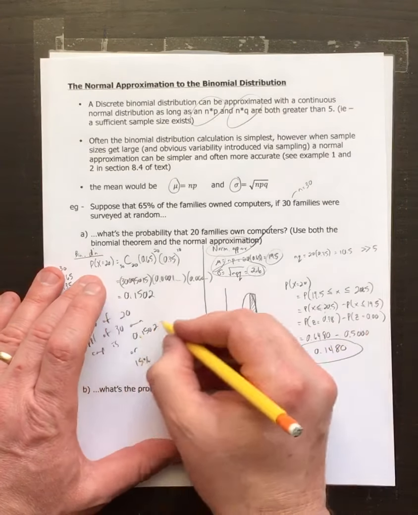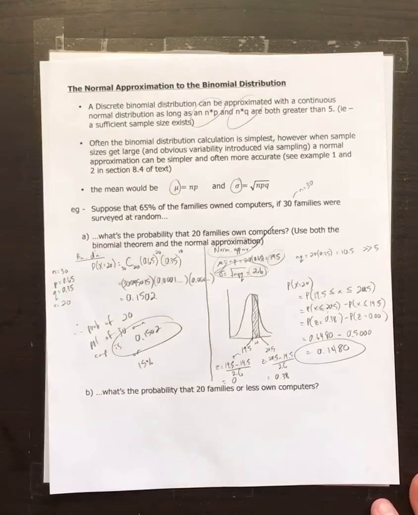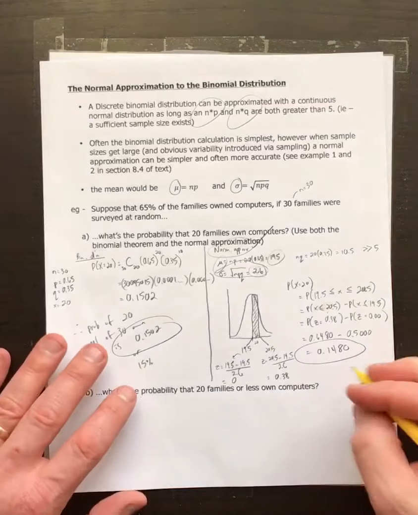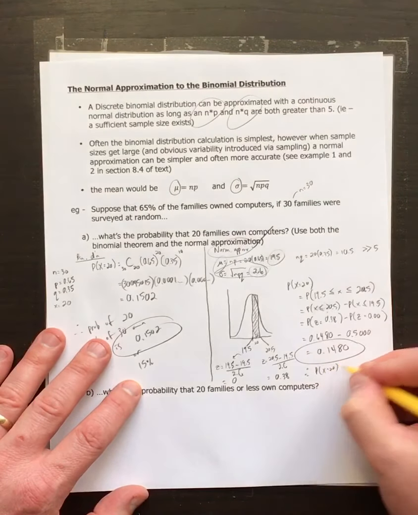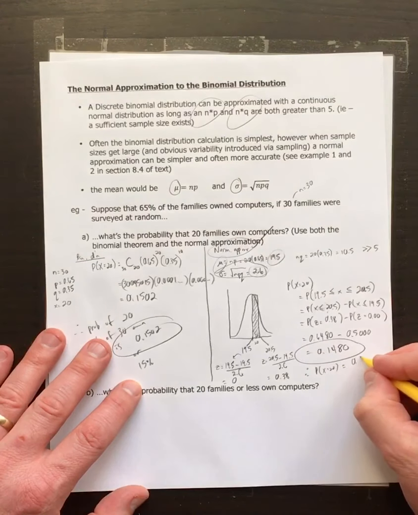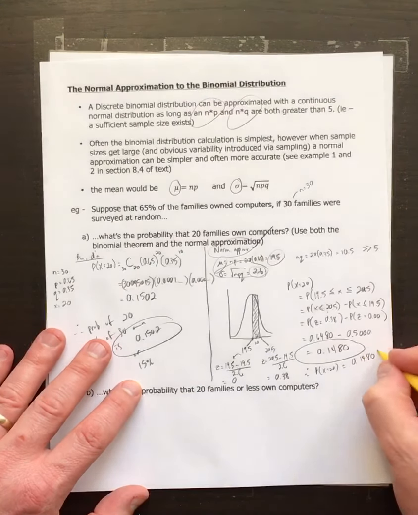Now that and that are pretty darn close to each other. Okay, so therefore, the probability of having 20 people owning a computer using the normal approximation is good, and it's an approximation.